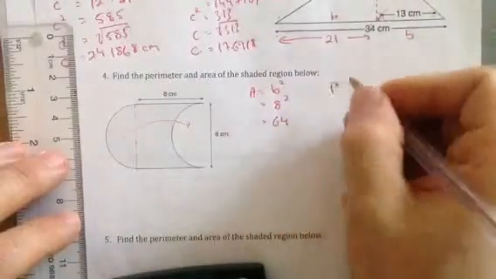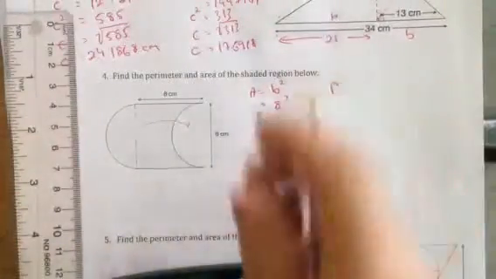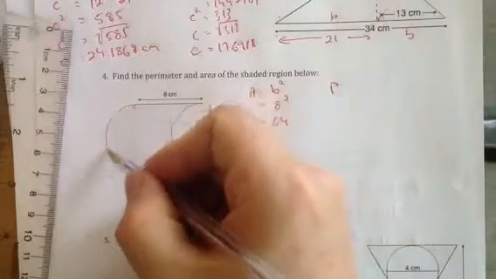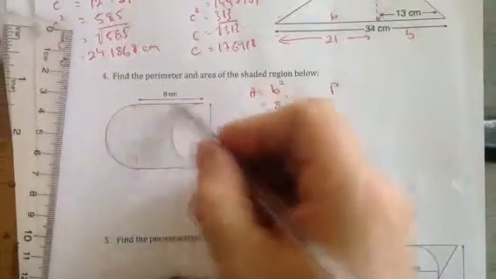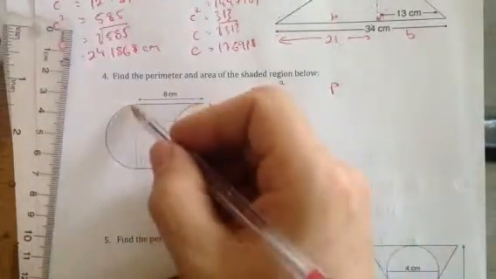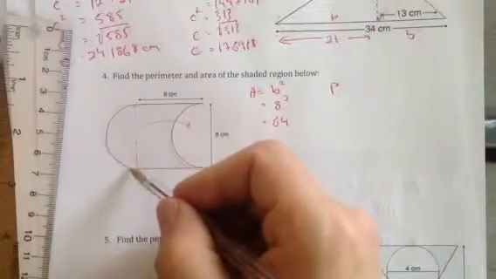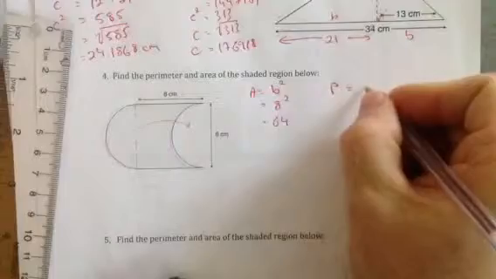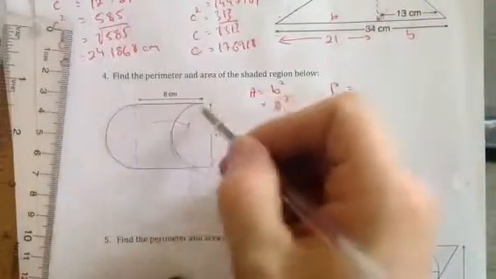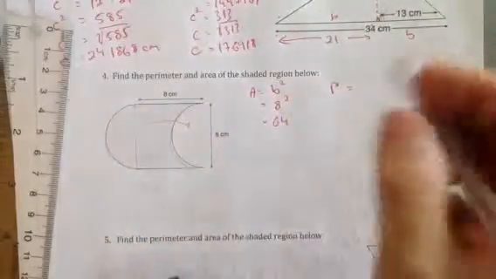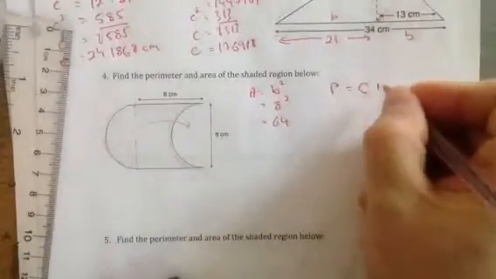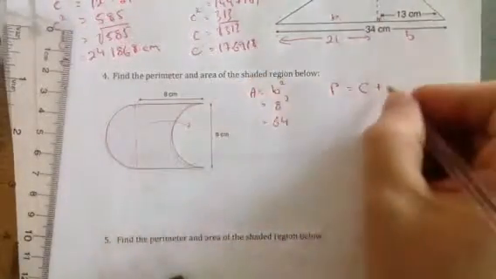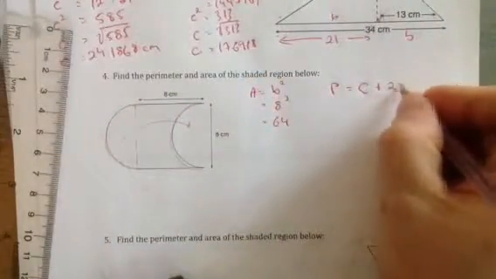The perimeter is going to be, we have this curved bit, that curved bit, and these 2 flat bits. So we're looking at the curve of a semicircle and another curve of a semicircle. The arc length of half a circle and the arc length of half a circle is going to be the total circumference. So the circumference plus 8 plus 8, or 2 times 8.